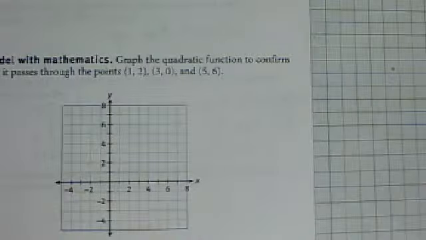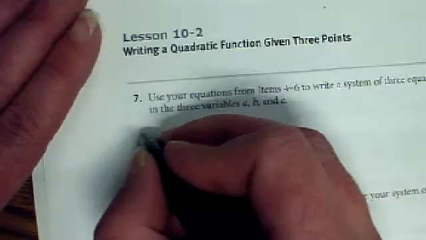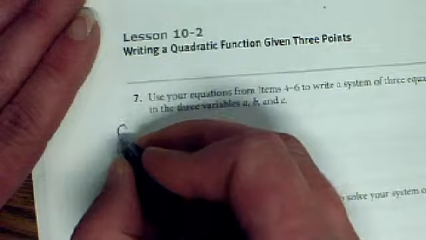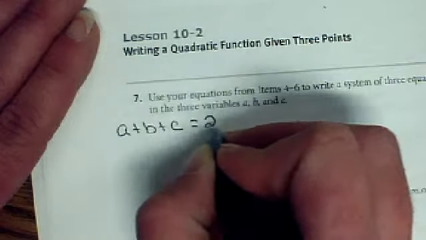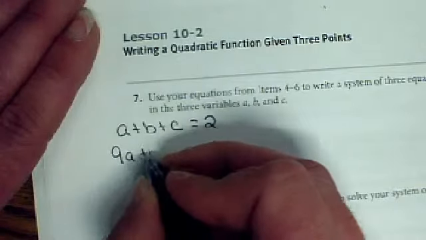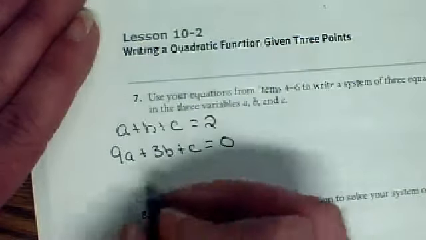If we write them all down together, let's see what we have. And I'm going to take that first one, and instead of having it be 2 equals, I'm going to write a plus b plus c equals 2. Then I've got 9a plus 3b plus c equals 0.